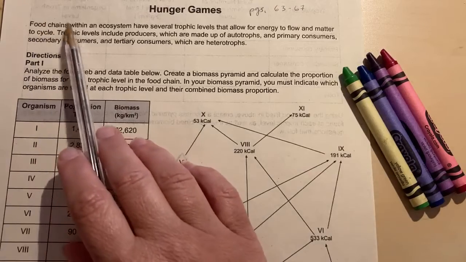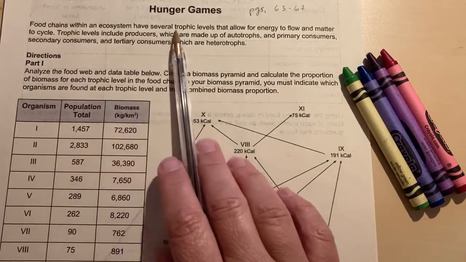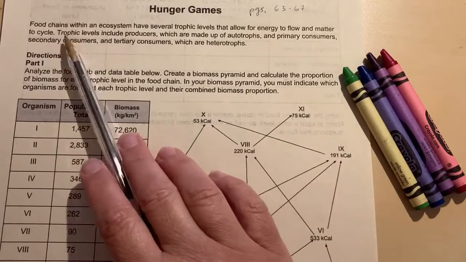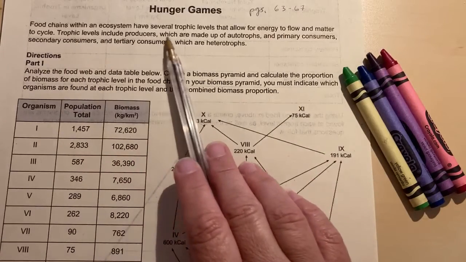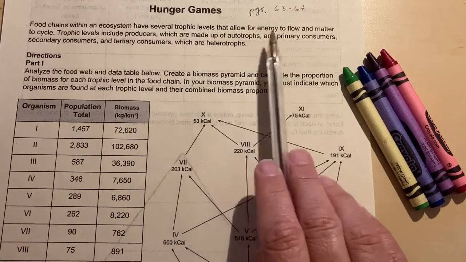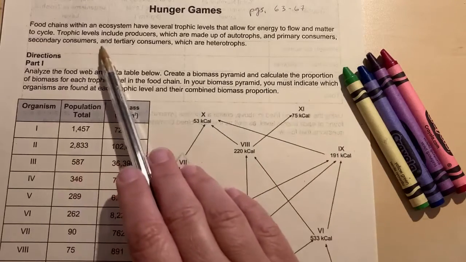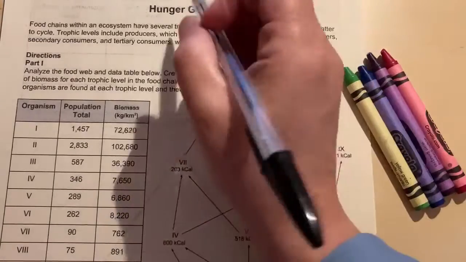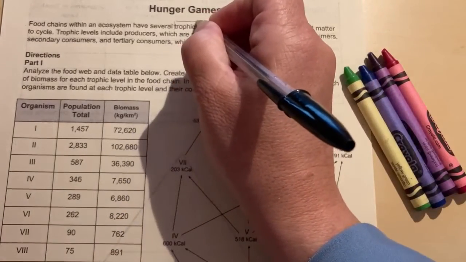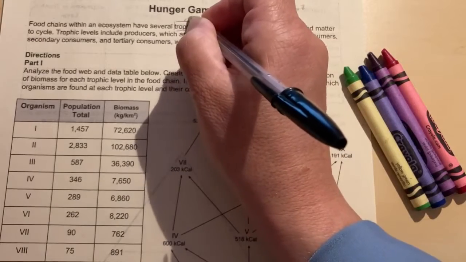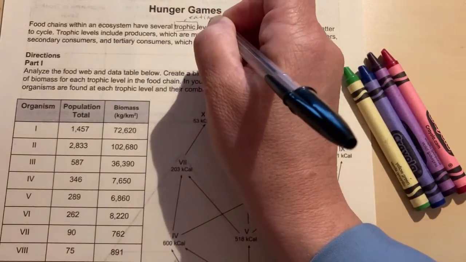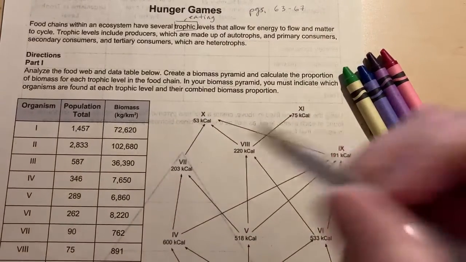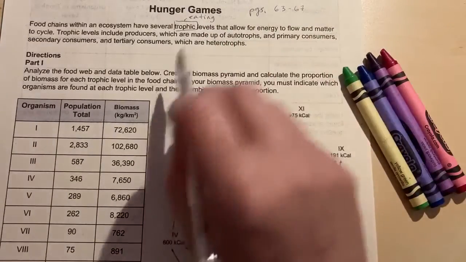So first it says food chains within an ecosystem have several trophic levels that allow for energy to flow and matter to cycle. Trophic levels include producers, which are made up of autotrophs, and primary consumers, secondary consumers, and tertiary consumers, which are heterotrophs. So remember yesterday we were talking about how trophic means eating, like troph means to eat. So trophic levels have to do with levels of eating, like your level on the food chain.